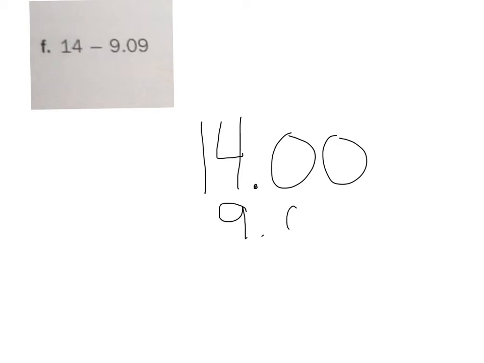For this problem, they are asking us to subtract our decimals again. So you can follow along with me on page 179. This is letter F. So to do this, we need to make sure our decimals line up. Now looking at the problem, we have the number 14. Where is my decimal? Well, my decimal is right after the 14, and I can add as many zeros as needed. My next number, 9.09, I can write underneath the 14.